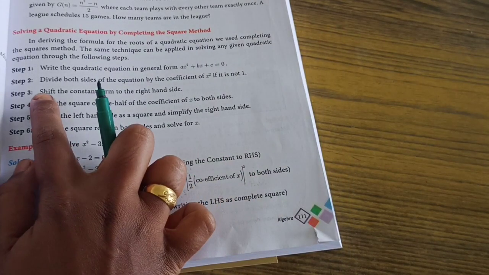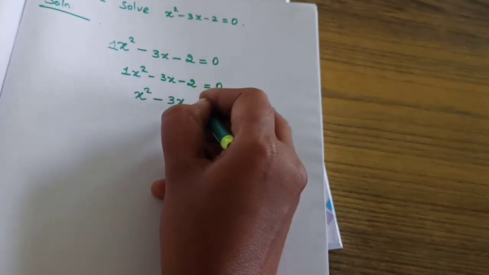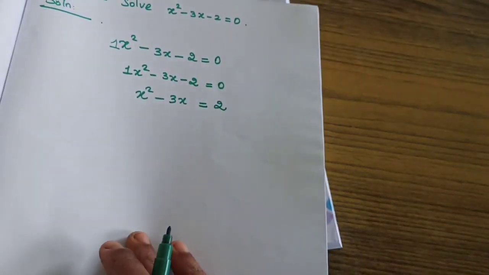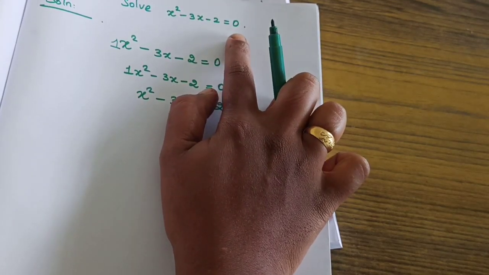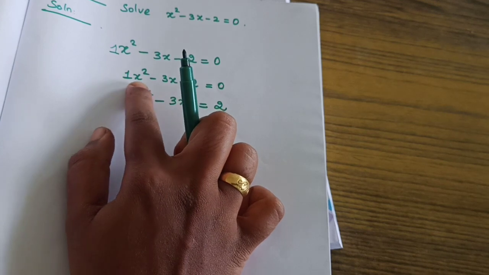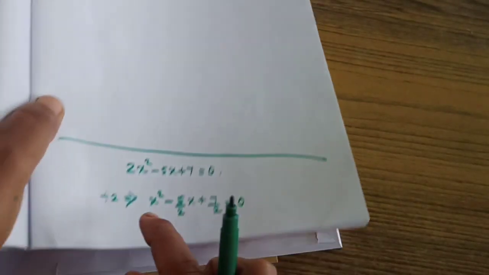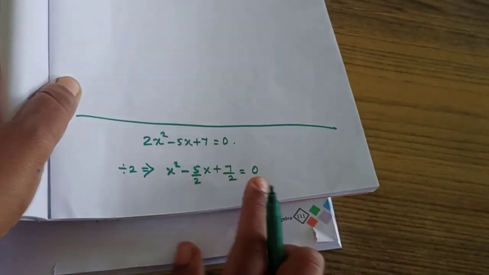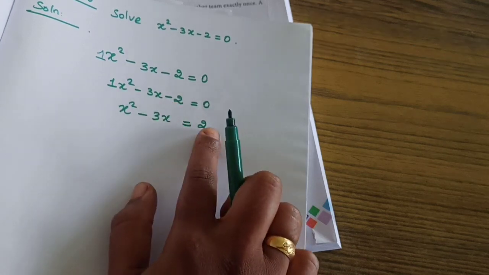See the third step. Shift the constant term to the right hand side. Here what is the constant term? Minus 2. You need to shift that to the right hand side. So, what is the first step? You need to check whether the given quadratic equation is in standard form. If it is in the standard form, just write it. Next, second step, you need to see the coefficient of x square. If it is 1, no problem, just write it. If it is other than 1, you need to divide by that number. Okay. What's the third step? You need to shift the constant term to the right hand side.